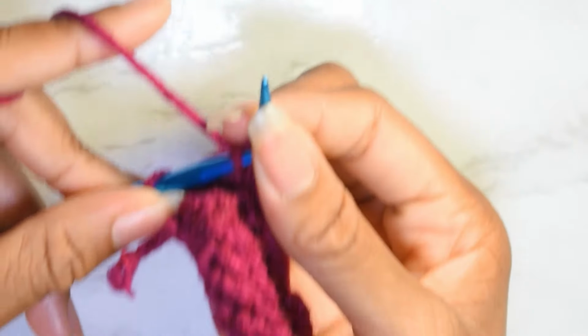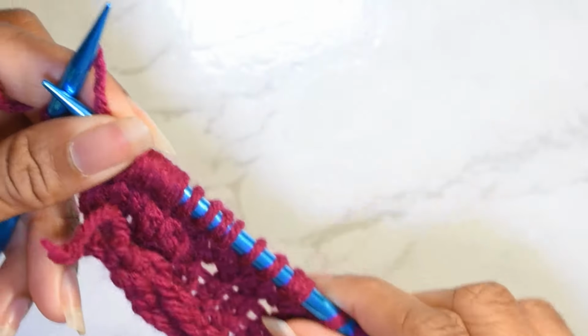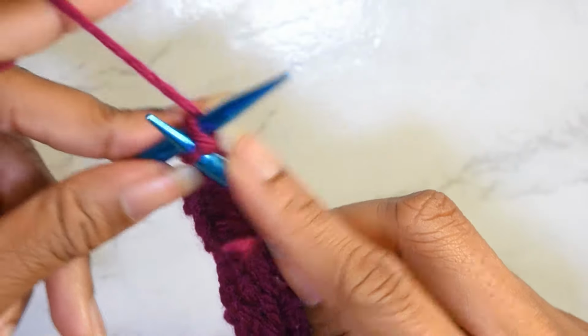Okay, and we're going to slide him off of our needle, and then we can just knit that last stitch as normal.